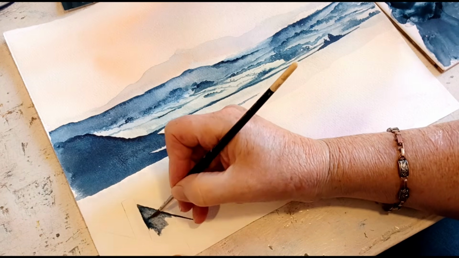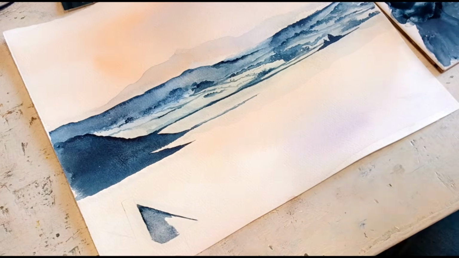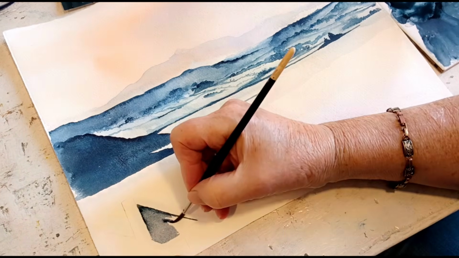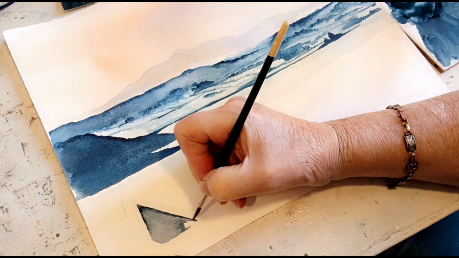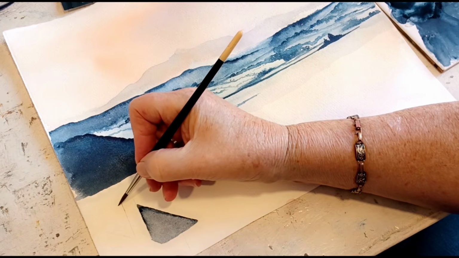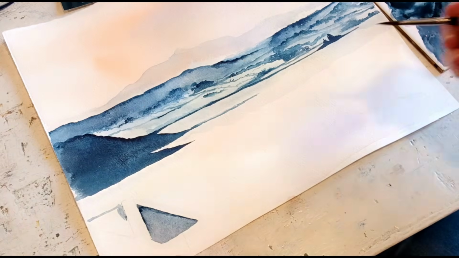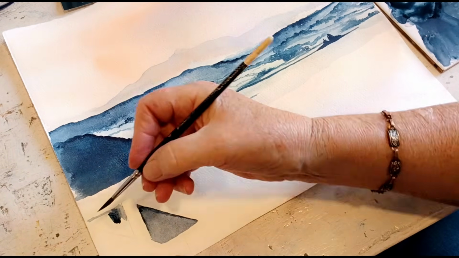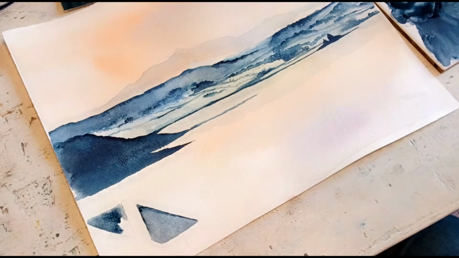I'm doing it in 2 parts, just defining the gable end of the house, if you like, taking it right down to the bottom of the paper, using quite a small mop brush. The chimney is sticking up, but I'm leaving the chimney until later, just getting the basics in at this stage.